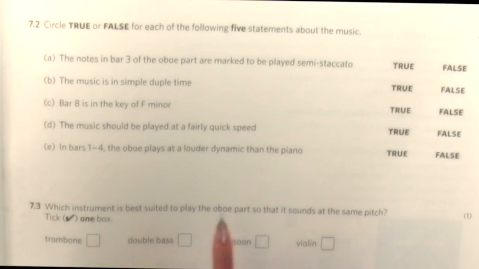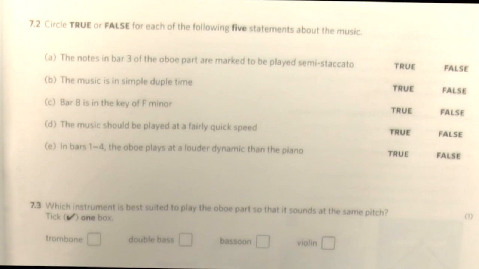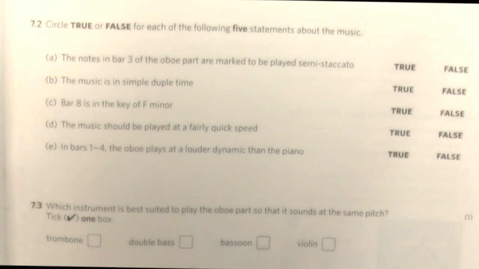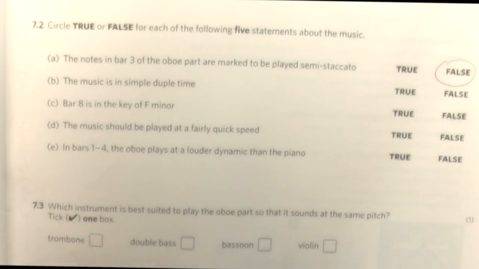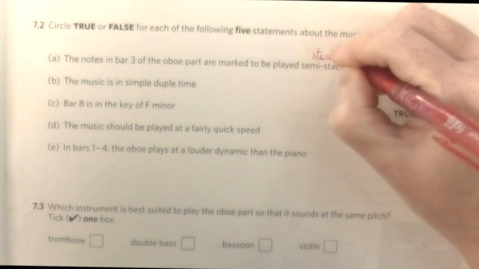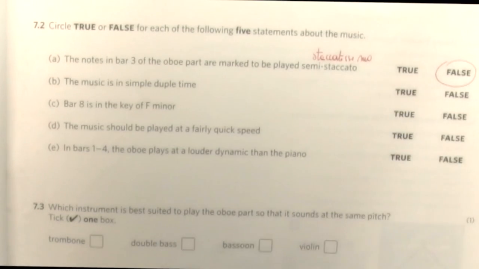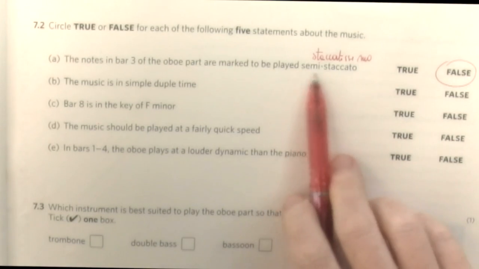In this question, we need to circle true or false for each of the statements that regard the music that is on the previous page. The notes in bar 3 of the oboe part are marked to be played semi-staccato. Not really, no, that is staccatissimo. I'll write it here. Staccatissimo. All of my students would know that issimo means very, because I say bravissimo, bravissima. Staccatissimo means very staccato, not half staccato.